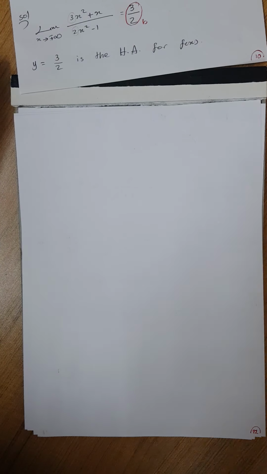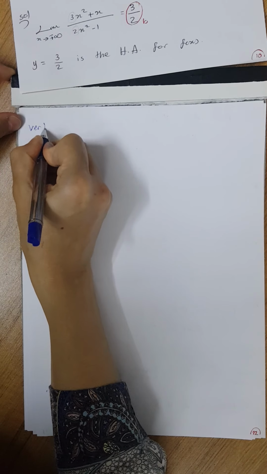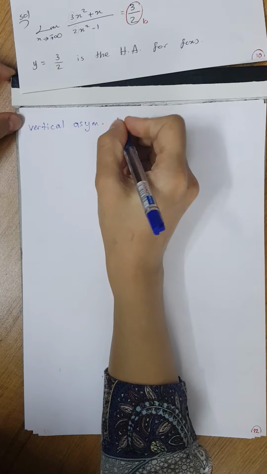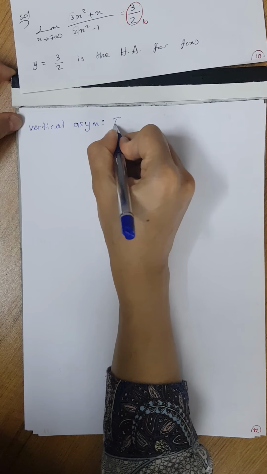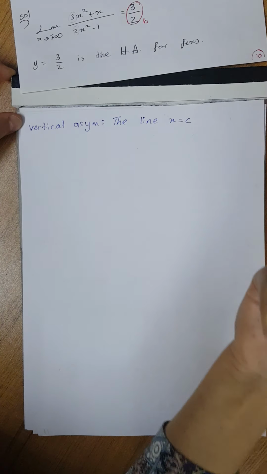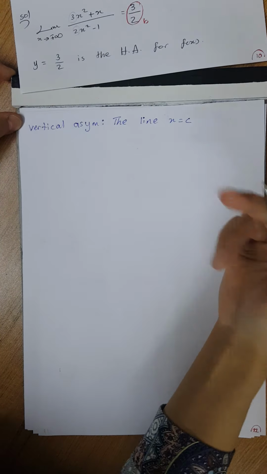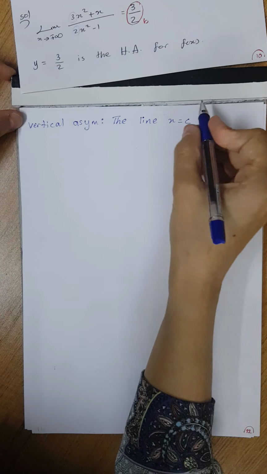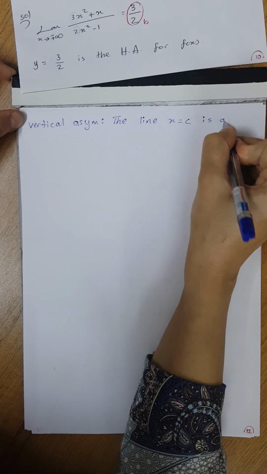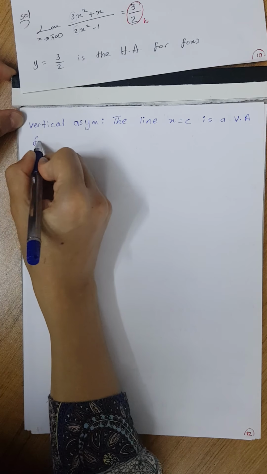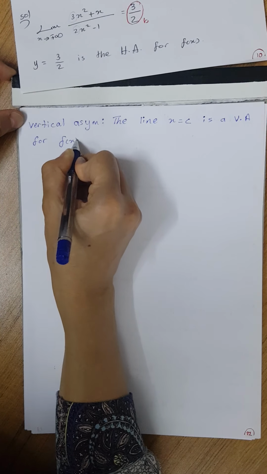So let's write the definition of a vertical asymptote. A vertical asymptote is the line x equals c. In the horizontal asymptote, we said the line y is equal to a number. Here we say the line x is equal to c. It's a vertical asymptote for f of x.